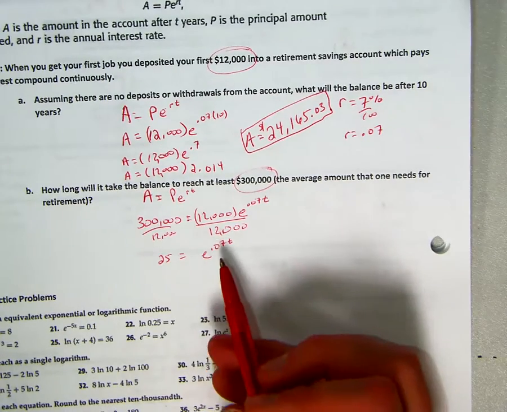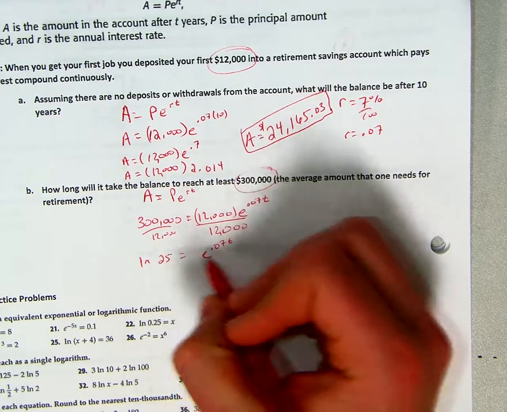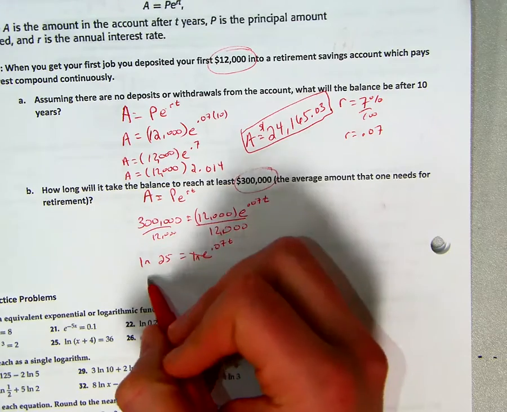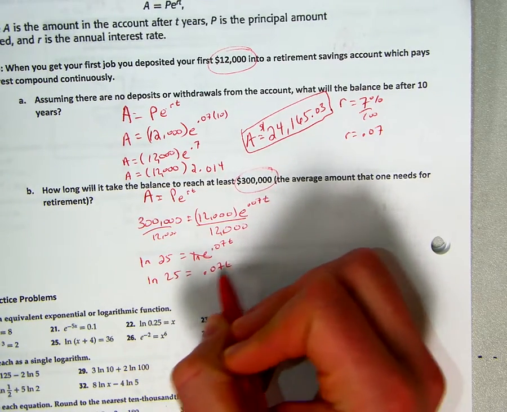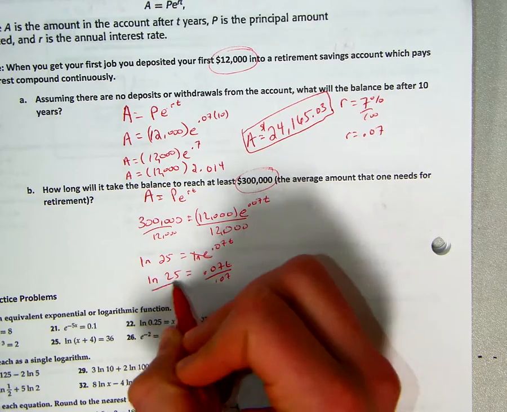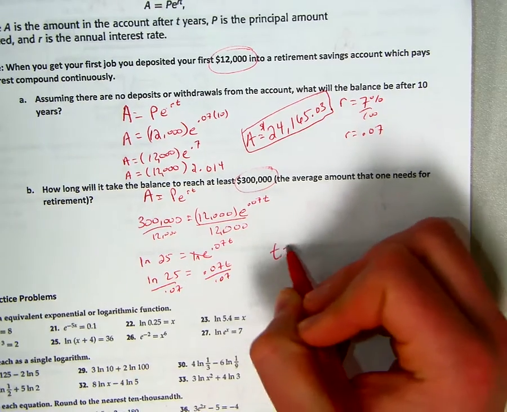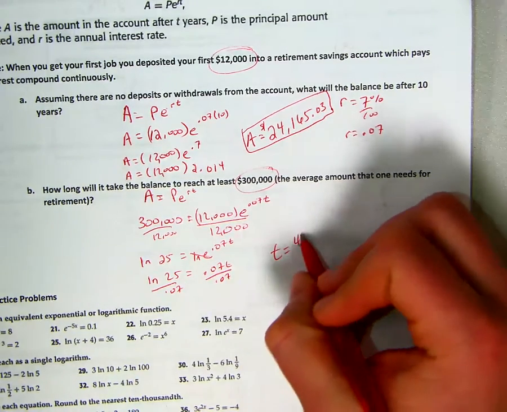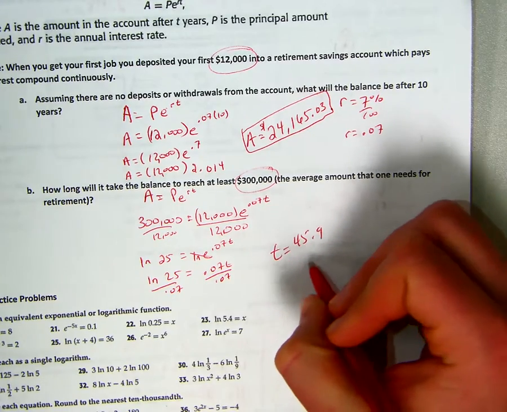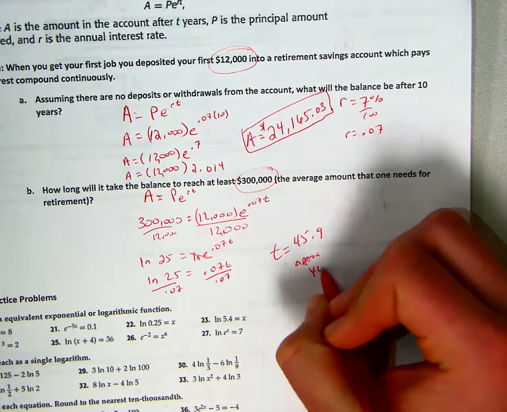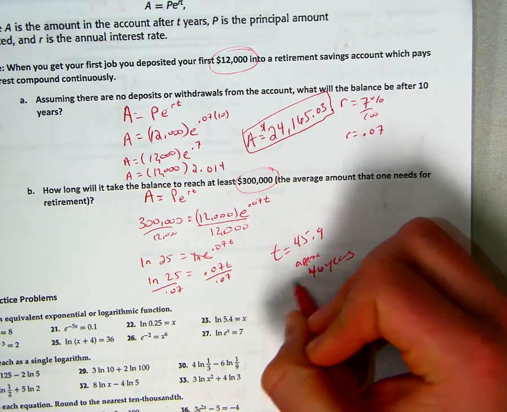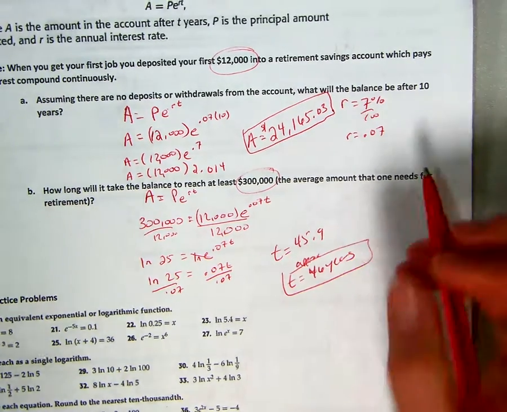You have an e here. What can I do to get rid of the e? I can ln both sides. That crosses that out. So I have ln 25 equals 0.07t, divided by 0.07. And you will get that t equals roughly 45.9. If you round it up, it's approximately 46 years.